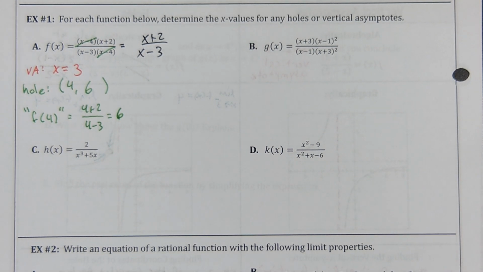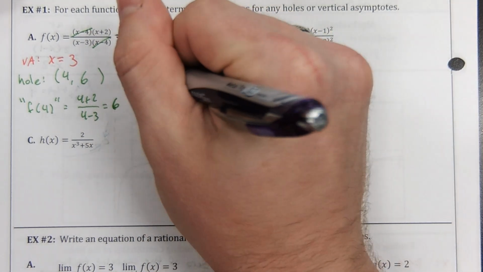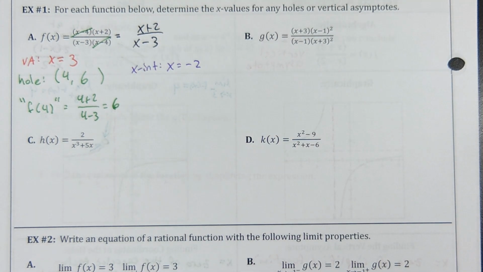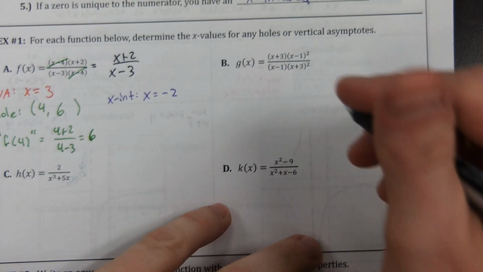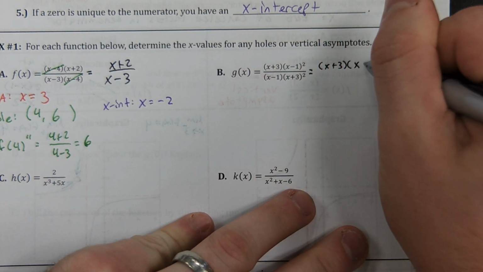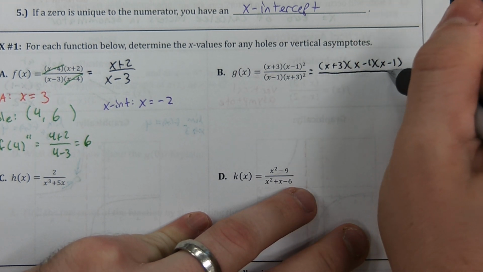All right. Last but not least, there is a 0 of my numerator. That is going to be an x-intercept. Now this next one, it confused some people in last period. So I'll tell you what I'm going to do. You don't have to do this, but I'm going to do it for note-taking purposes. I'm going to fully expand this thing. It's not necessary that you do this, but for good notes, let's go ahead and do it.